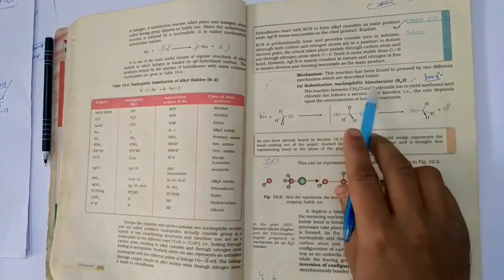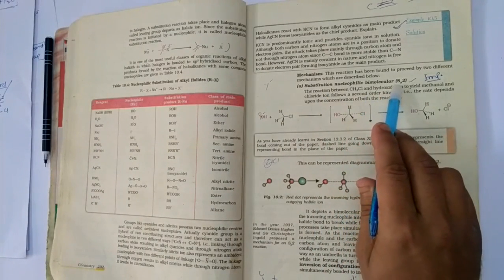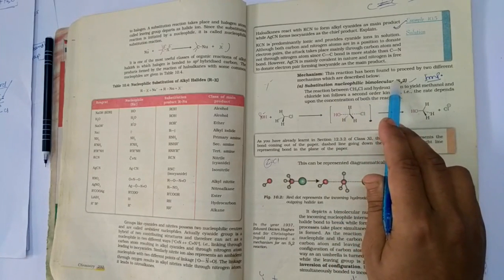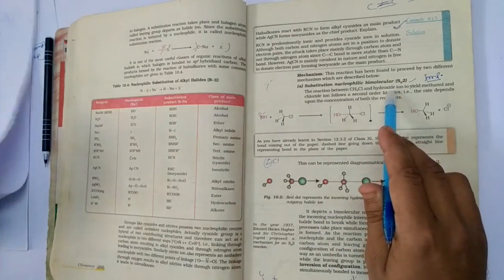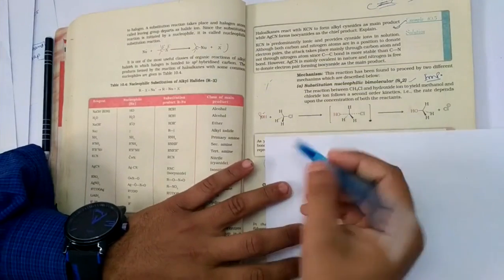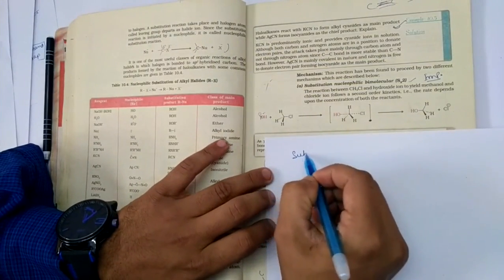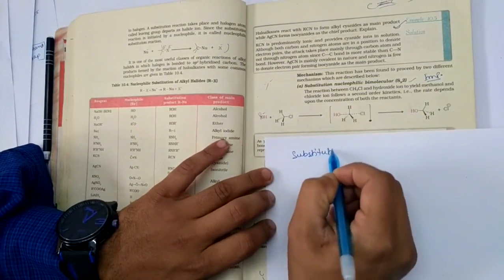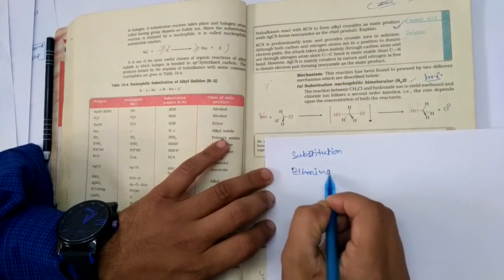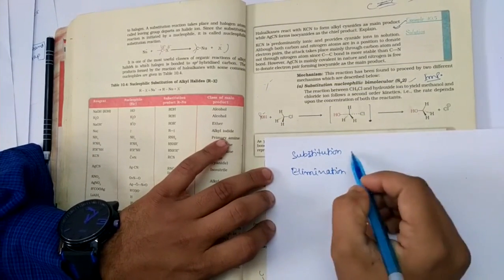Now SN2 stands for nucleophilic substitution bimolecular. S and N stand for nucleophilic and S stands for substitution. Now we should know what substitution means. There are two words, substitution and elimination. Just focus on these two words, which we can relate to daily life.